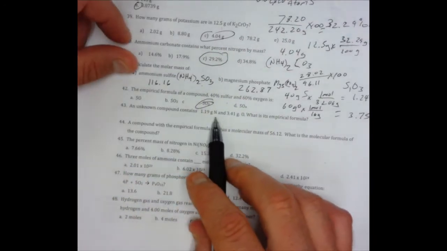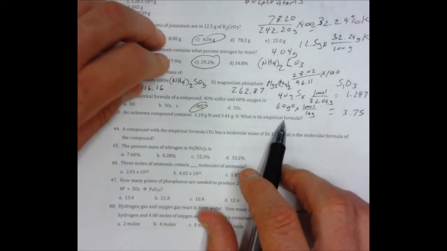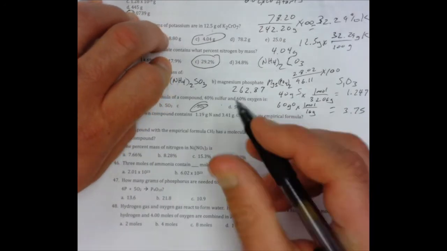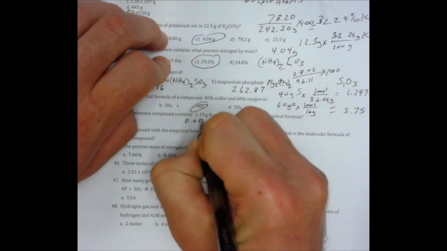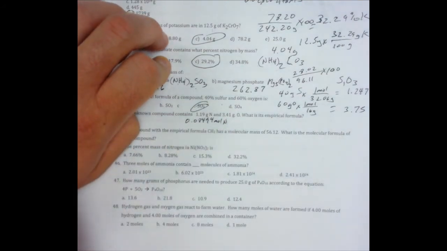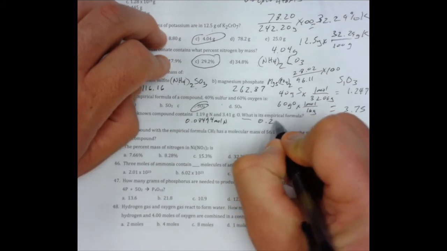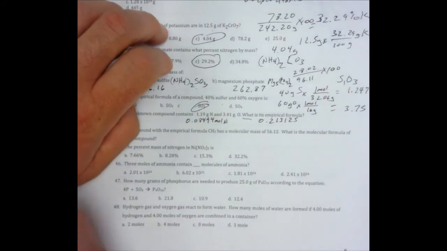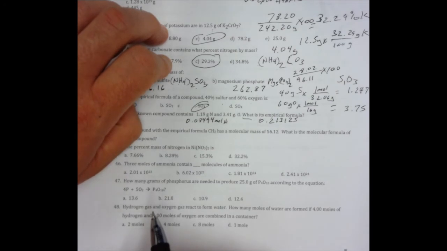An unknown compound contains 1.19 grams of nitrogen and 3.41 grams of oxygen. What is its empirical formula? We're going to do exactly the same thing. 1.19 divided by 14.01 is about 0.08493. 3.41 divided by 16 is about 0.2131. 0.213125 divided by 0.08494 is about 2.5091.